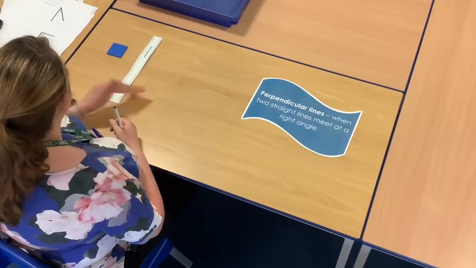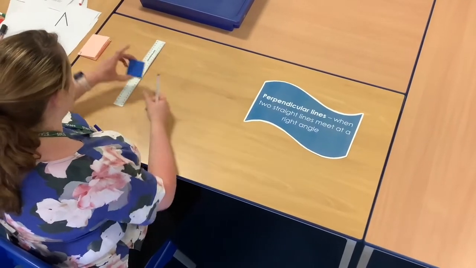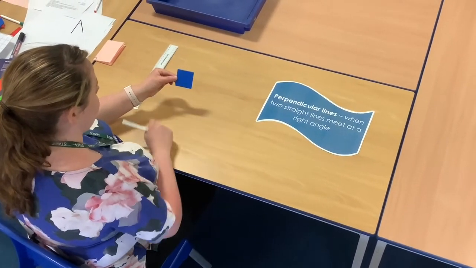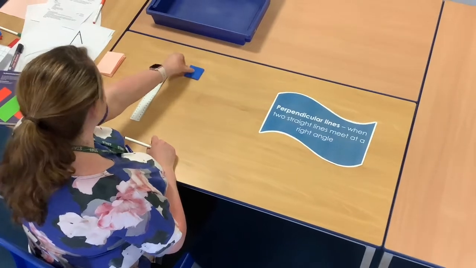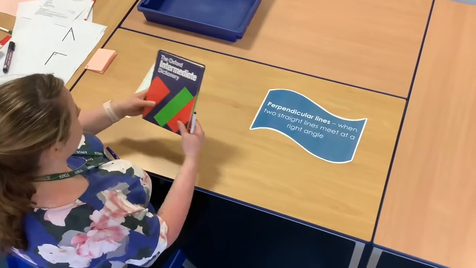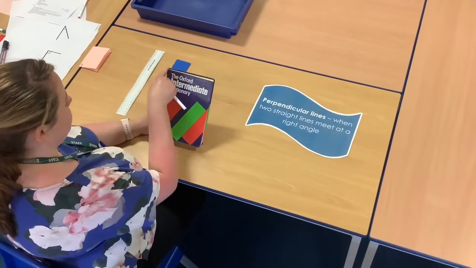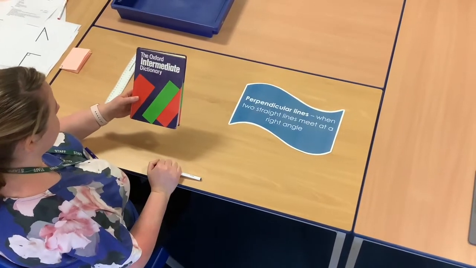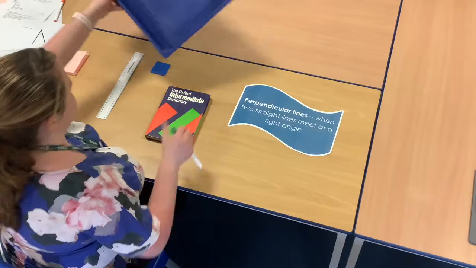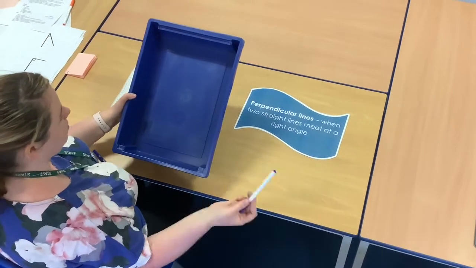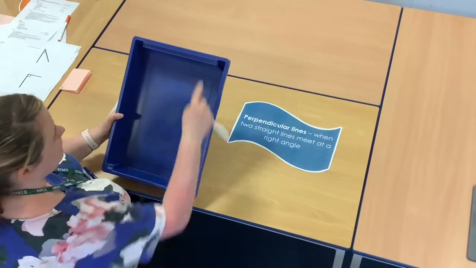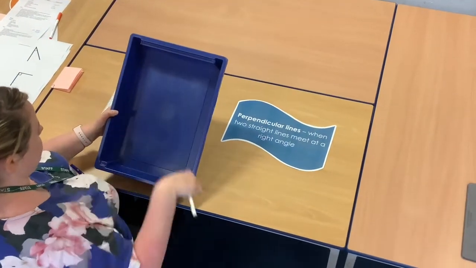For example, our square has perpendicular lines because they're meeting at right angles. Things like a book have 4 right angles, so this line and this line are perpendicular. A larger tray or a box also has perpendicular lines because they're meeting at that right angle.